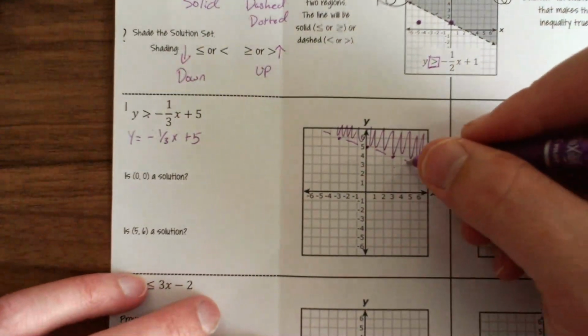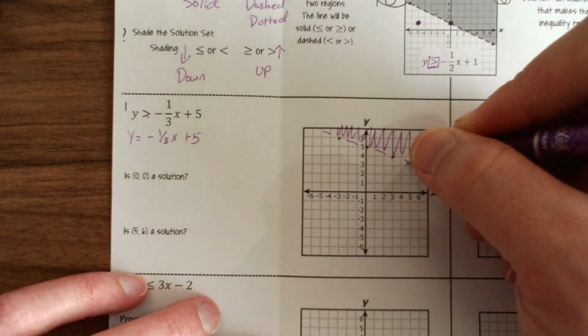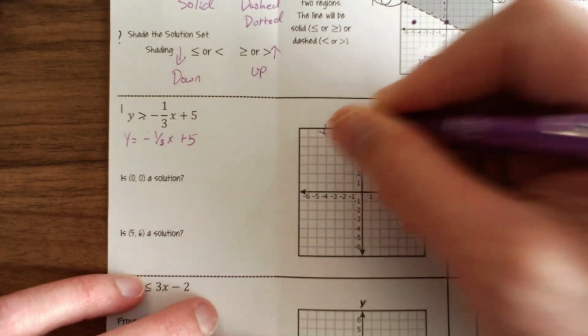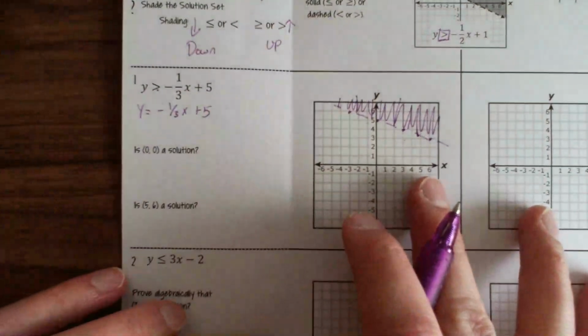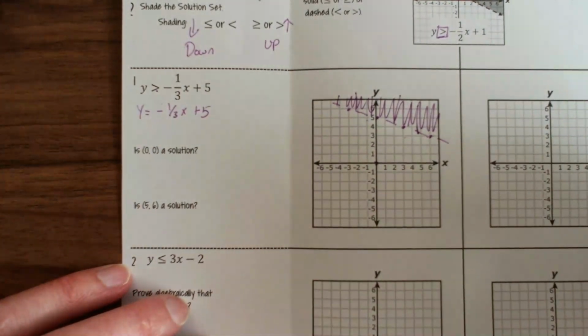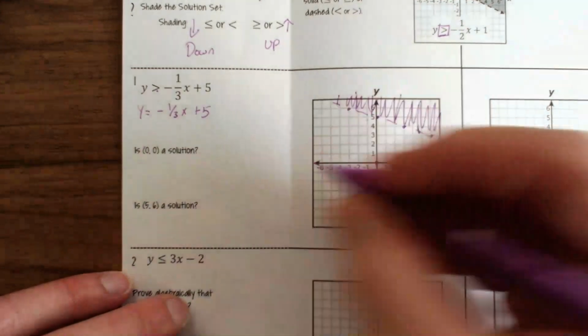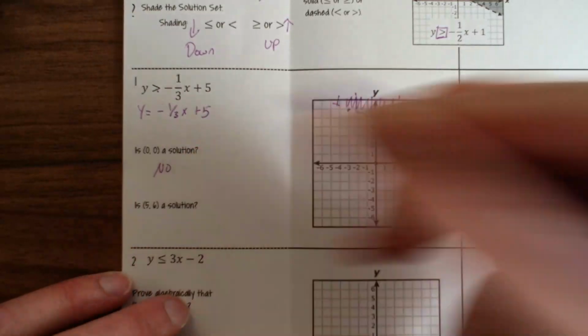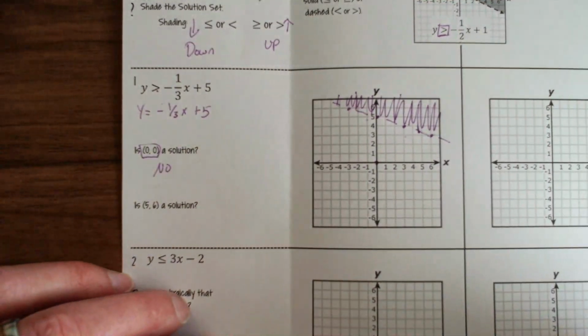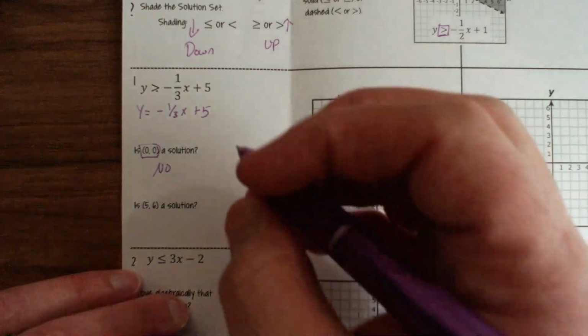The easiest way to determine that is put your pen or pencil on the line and just shade up. Shade positively. So if we look at this, the question is, is 0, 0 a solution? Well, is the point 0, 0 in the inequality or in the shaded region? No, it's not a solution. Plus, I love that they use this as a point because that's the first point I always check.